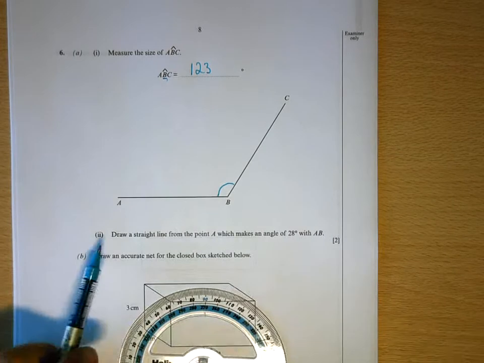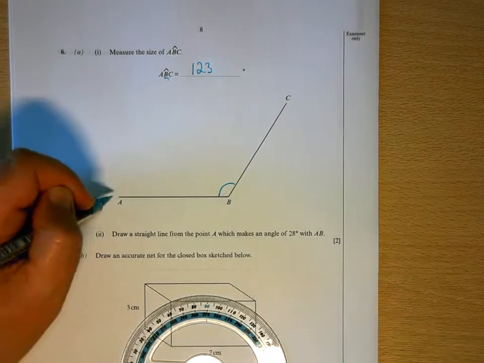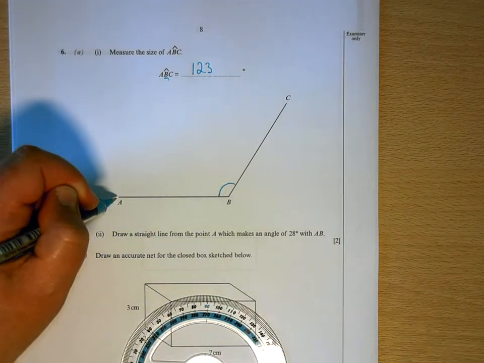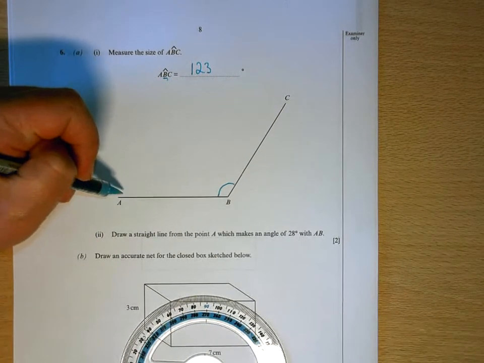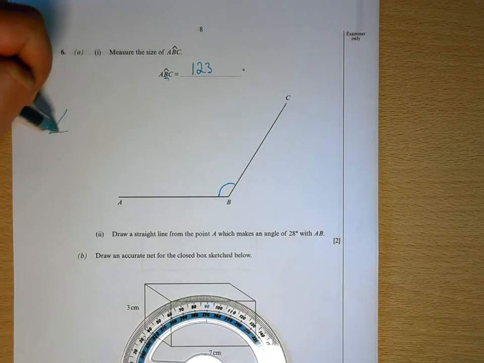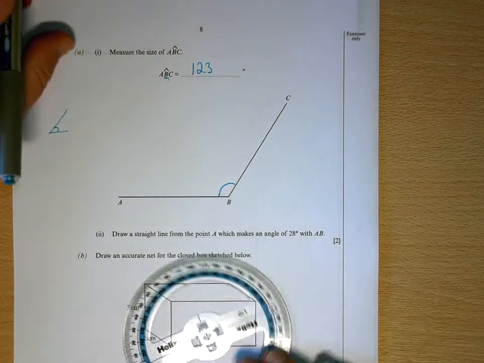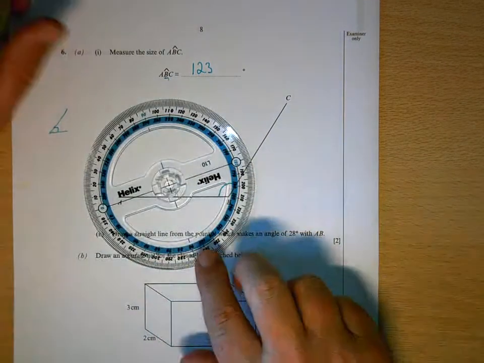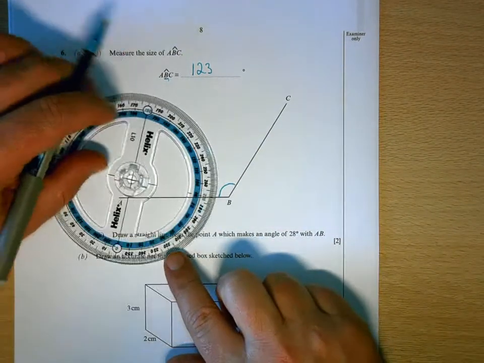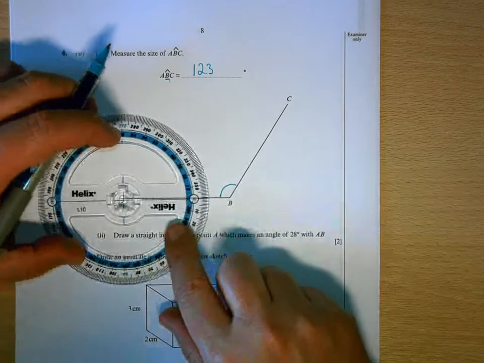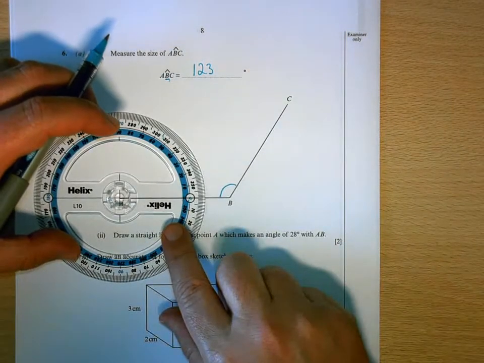Then part 2, draw a straight line from the point A, which makes an angle of 28 degrees with AB. So 28 degrees is quite a small turn, so what I'm expecting is that sort of angle. So I put the center of my protractor on A, which is where the angle is going to come from, and I line 0 up with the line AB.